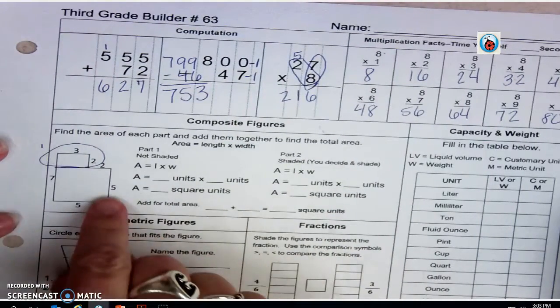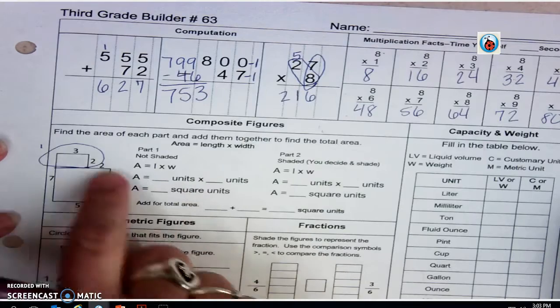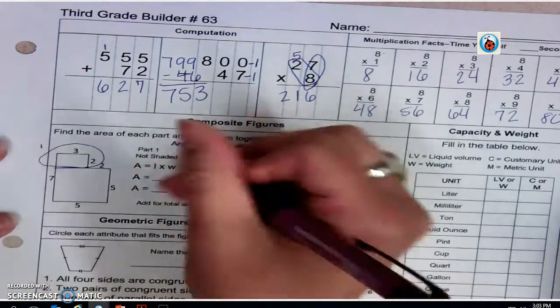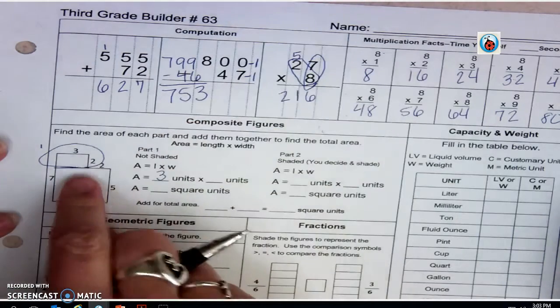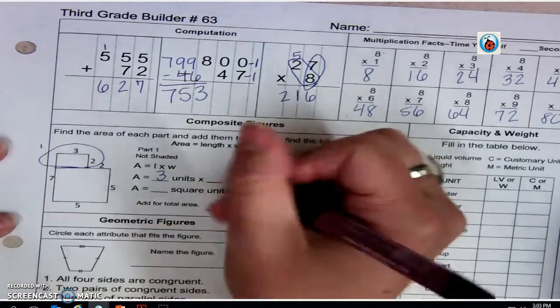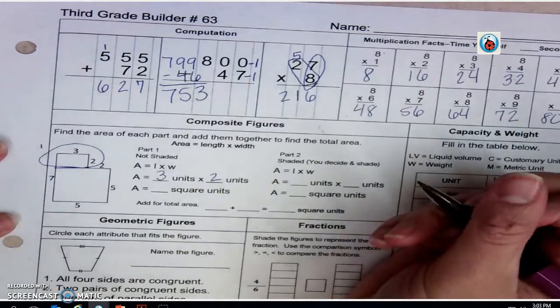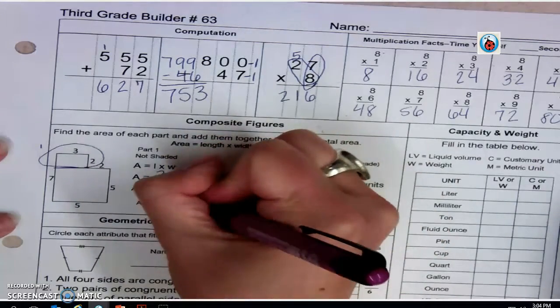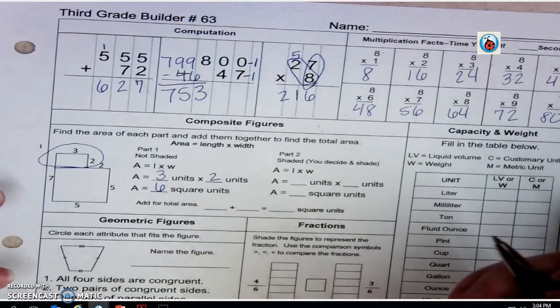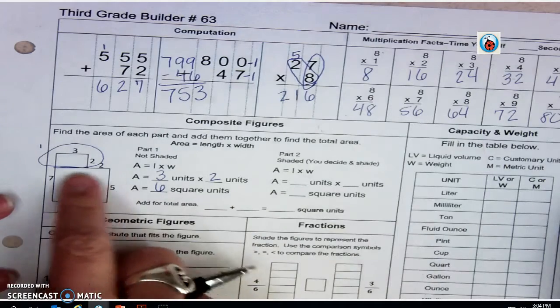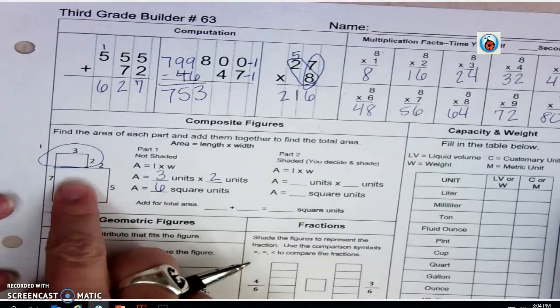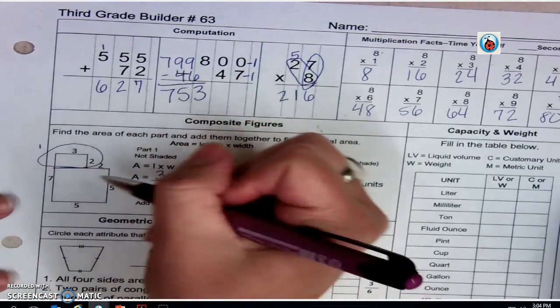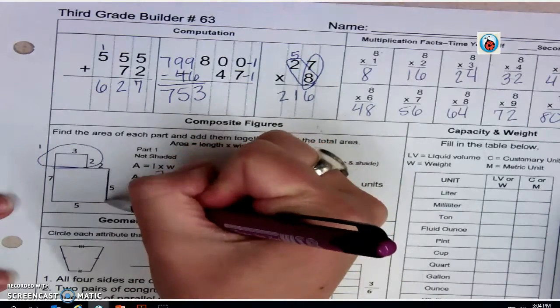So we have 3 units here, and we have 2 units here. So 3 groups of 2, because length times width. So length times width is going to give us 6 square units. Okay, so now we're going to go here. We're going to find this rectangle. Okay, so we're going to use this one right here.